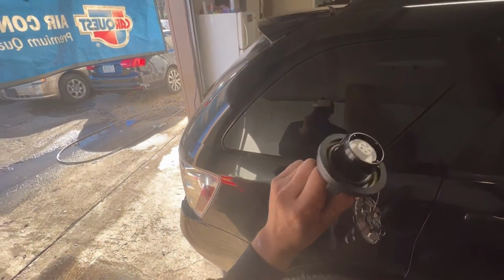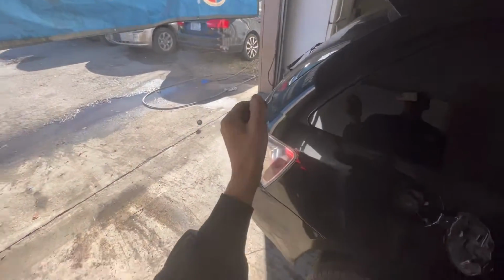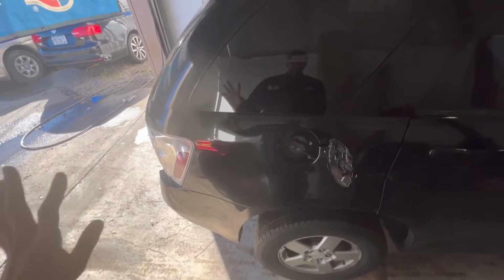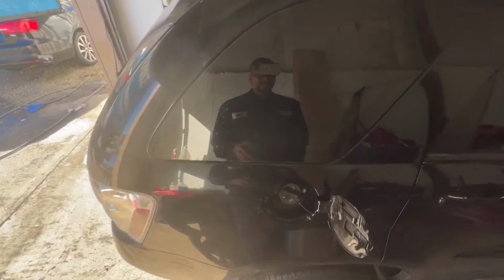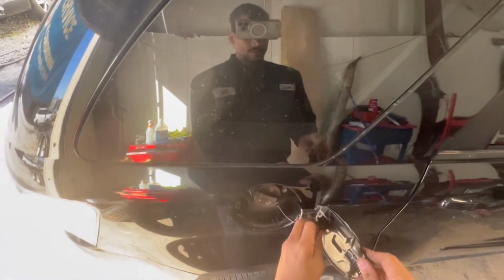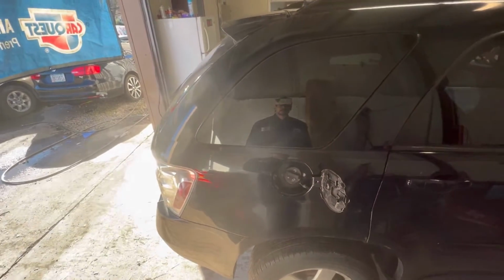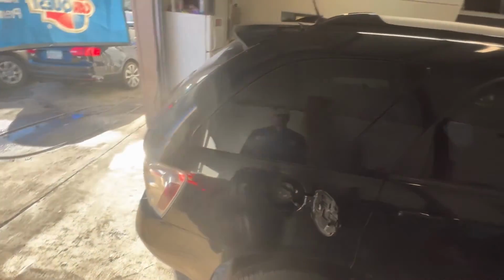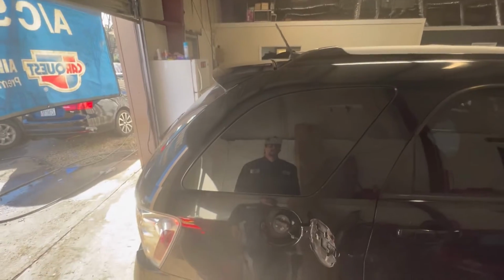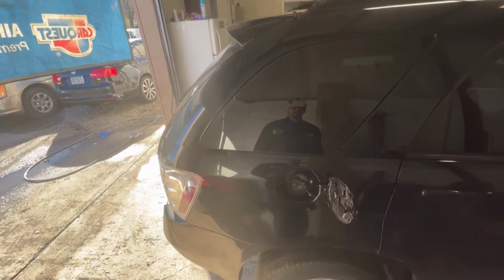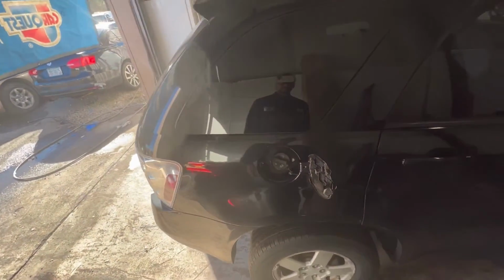So this gas cap, even though it's new, it's garbage. Had to yeet that over there because sometimes, guys, it's as simple as that. So what I'm gonna recommend for this customer is to go to the dealership and grab a gas cap, and that will properly fix her large evap problem.